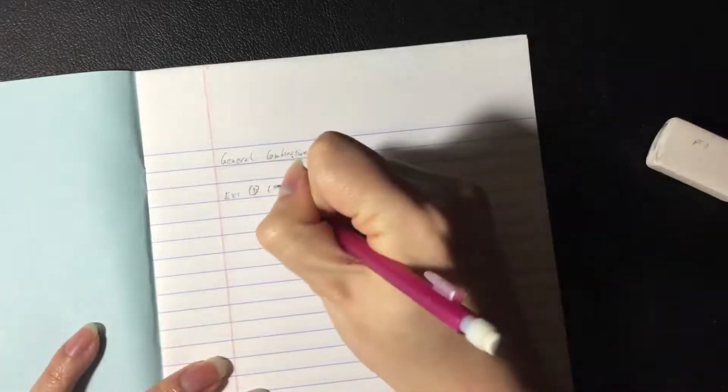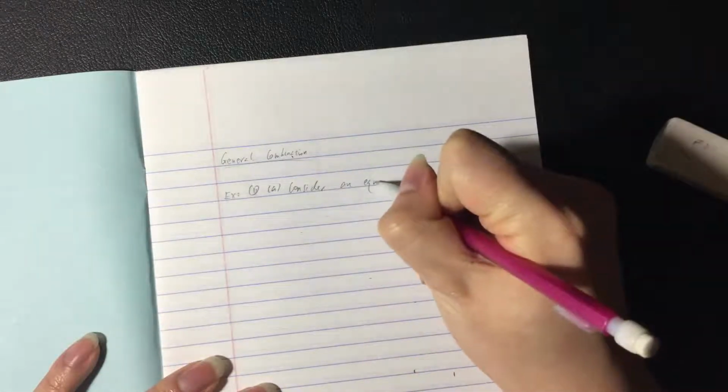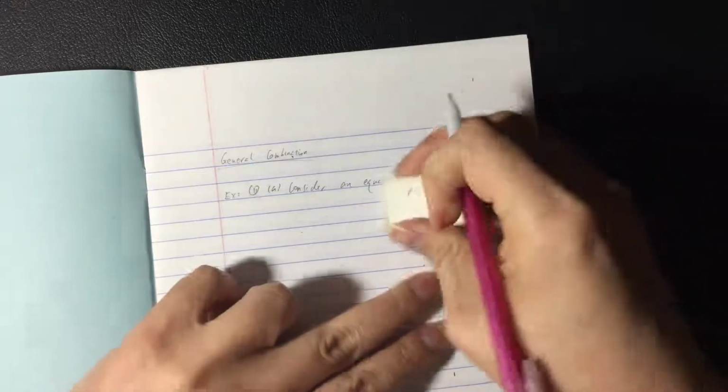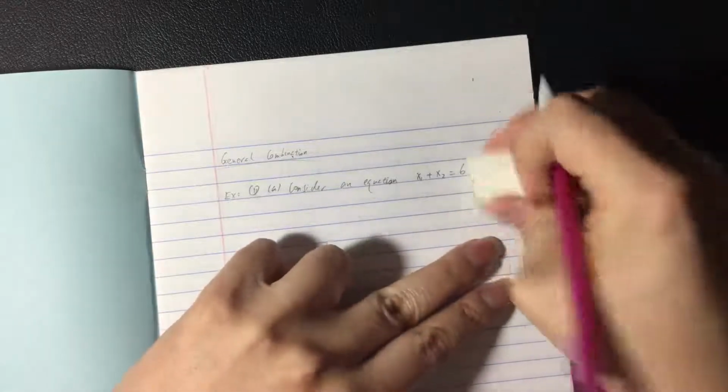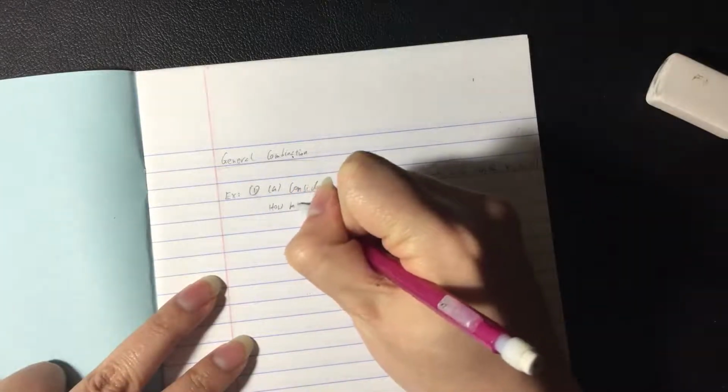First example, part A. Consider an equation x1 plus x2 equal to 6, with both x1, x2 greater or equal to 1. How many integer solutions are there?